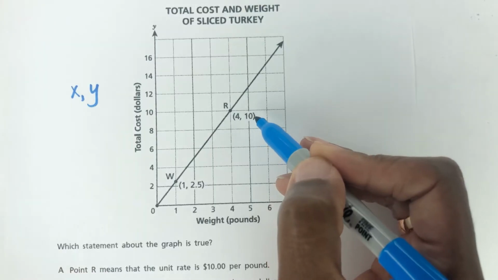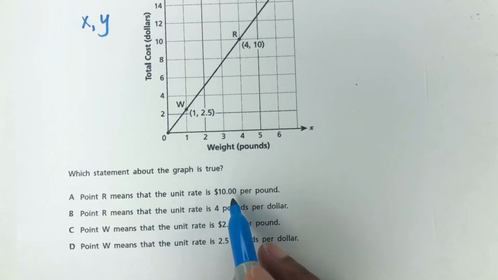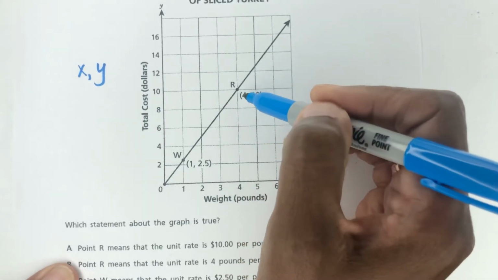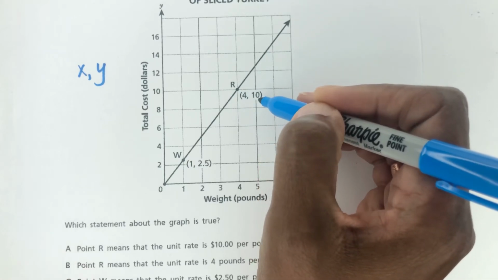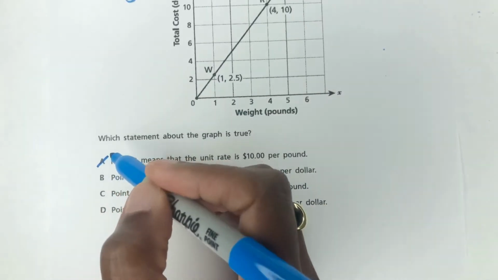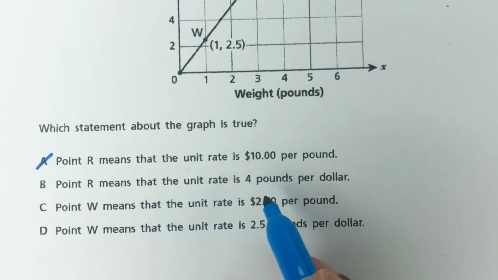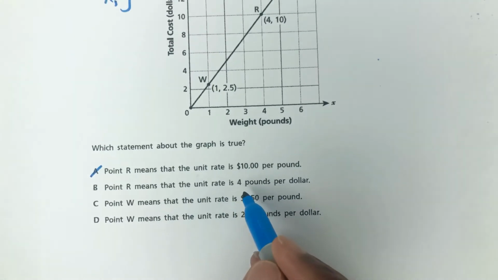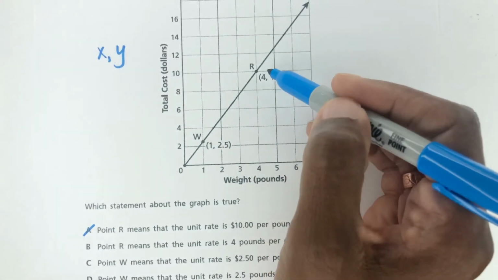All right, so let's have a look at our choices. So like we said, R means that the unit rate is $10 per pound. Well, that's not quite right, right? $10 per pound is not correct because this is showing 4 pounds cost $10. So we can eliminate A at this point. Let's look at B. Point R means that the unit rate is 4 pounds per dollar. Let's have a look at that. Go back to R again, and the unit rate is 4 pounds for $1. Well, no, because the 4 means weight, right?